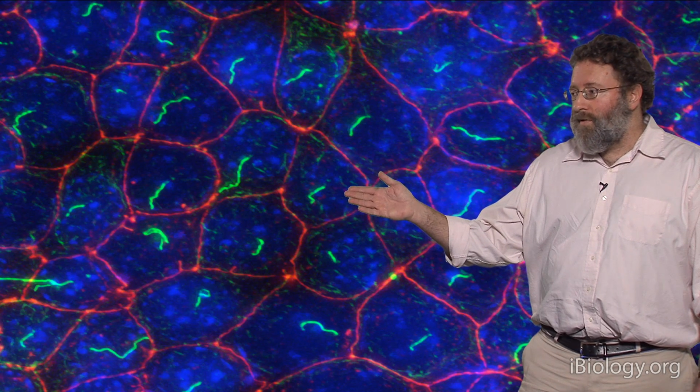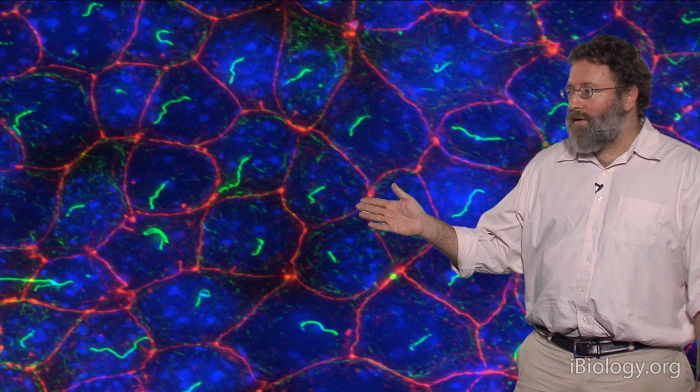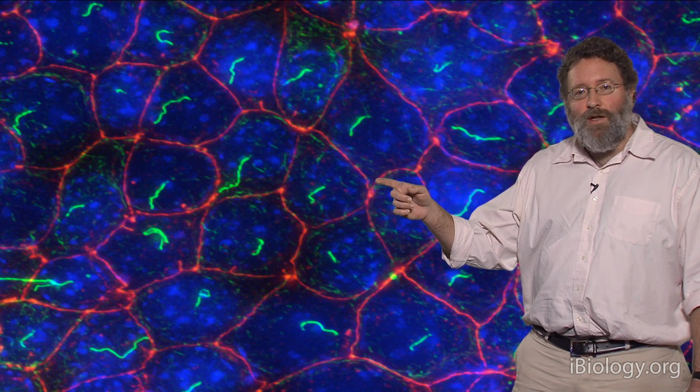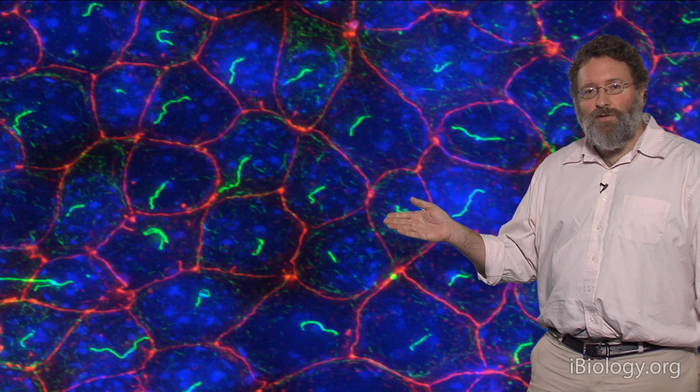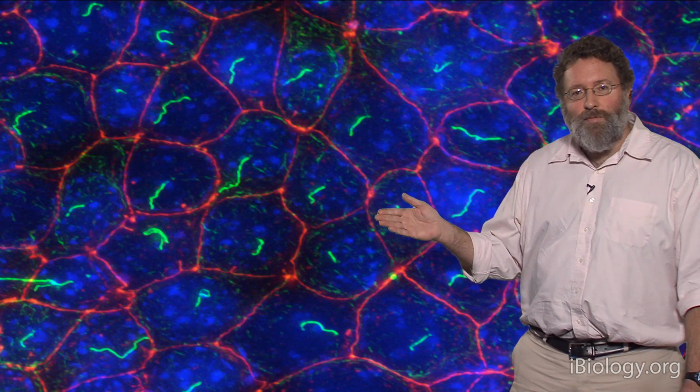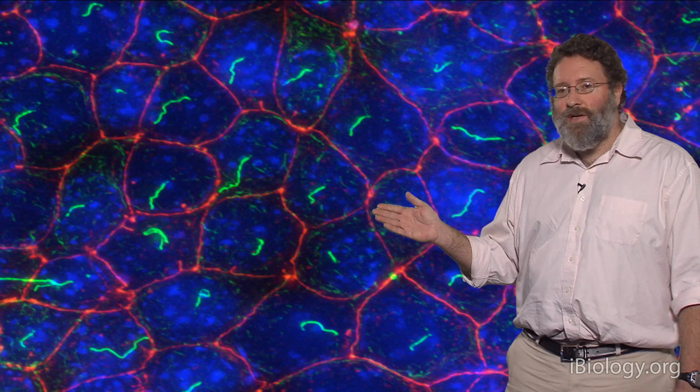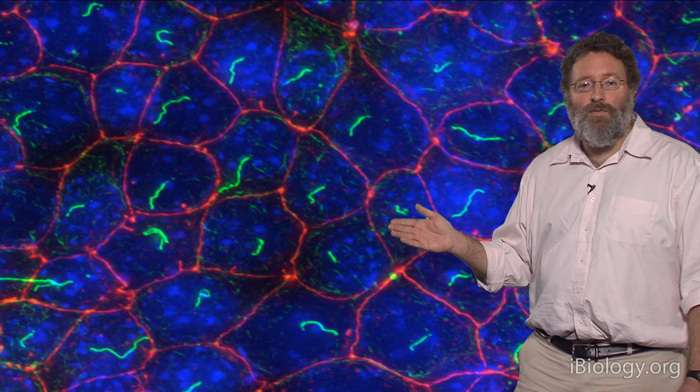This image shows you a picture of a number of cells grown on a cover slip. Each cell is outlined in red. And then within each cell, you can see these green objects. These are the cilia. These are hair-like projections from the cell. And as you see, for these cells, every single cell has exactly one.